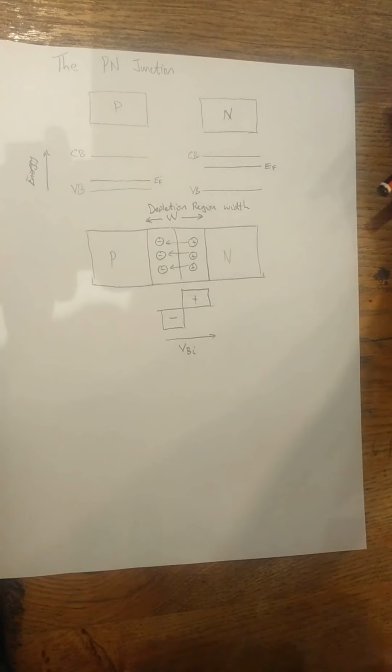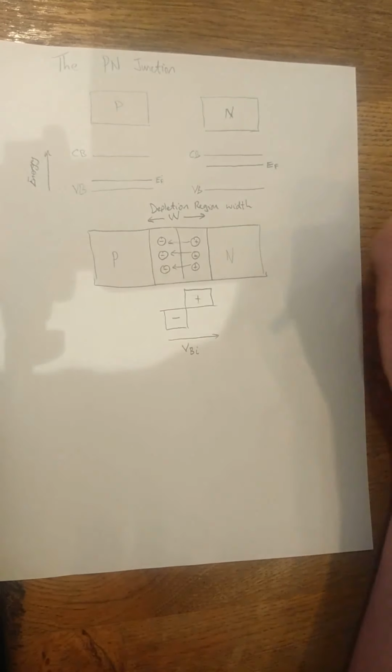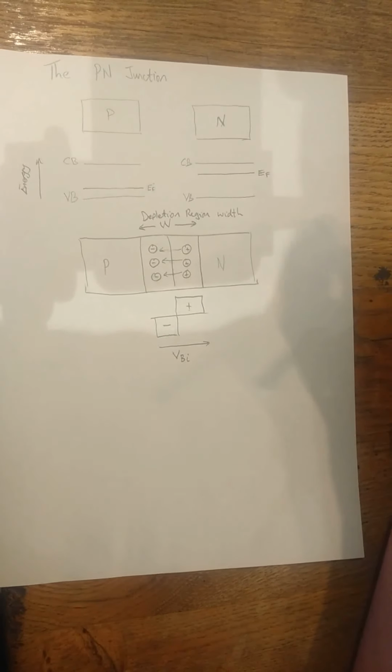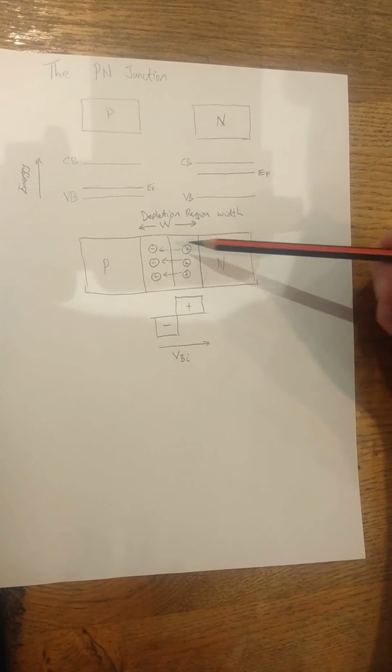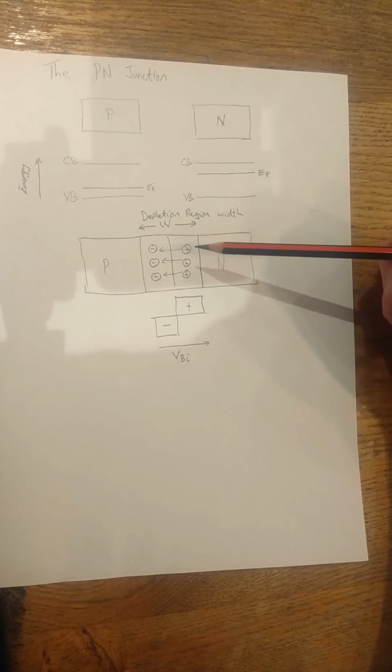Okay? Now, there's another thing that's going to affect your depletion region width, and that's going to be your doping concentration. Okay? Because if your material is very, very heavily doped, what's going to happen is you're going to get a very, very narrow depletion region. Why is that? All right, because if this is a very high doping concentration, so that means that you've got more impurity atoms per cubic centimeter of the material.